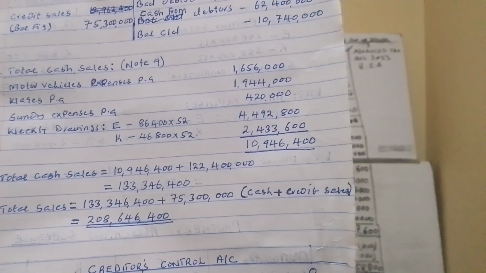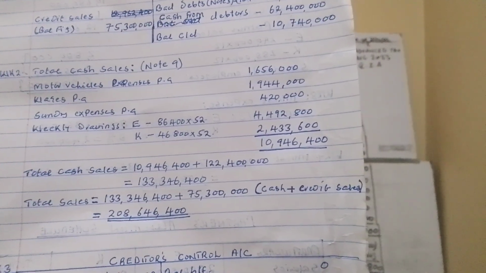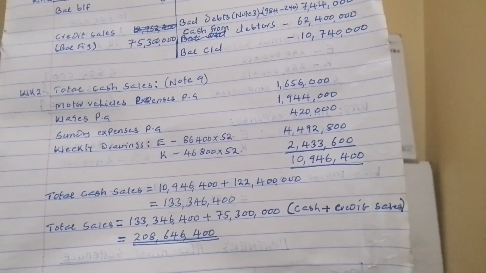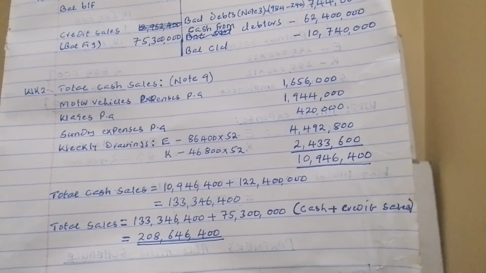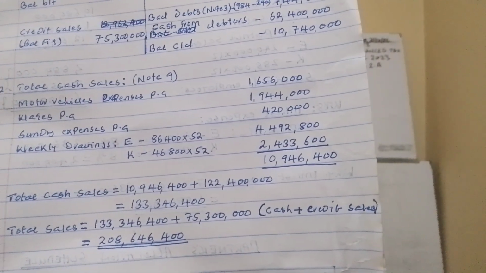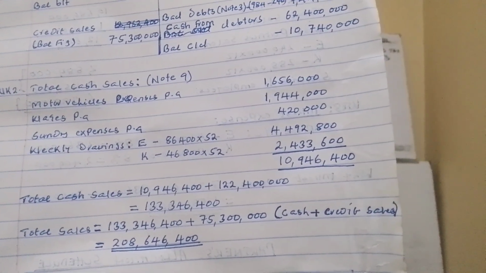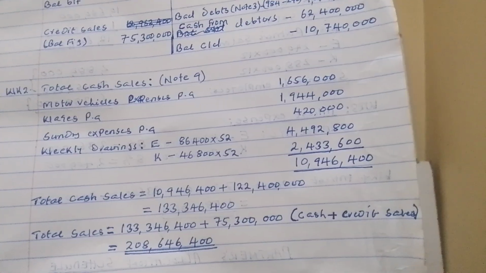Then total cash sales, we will take. Now basically you have to prepare the control accounts so that you may know what is my total credit sales.